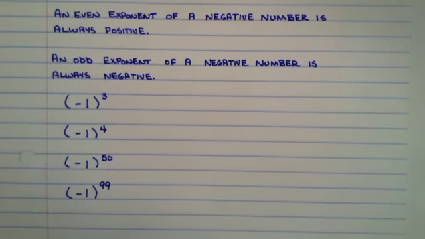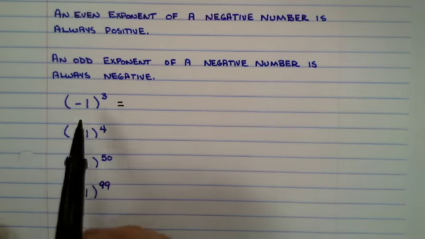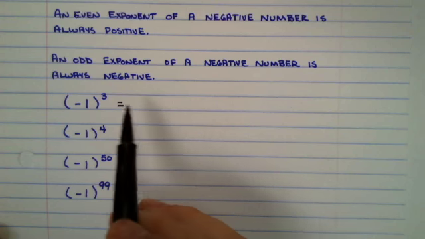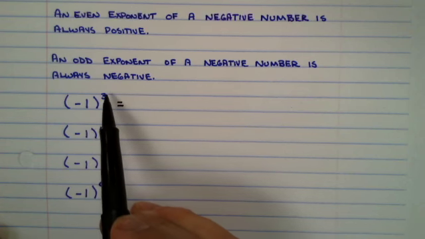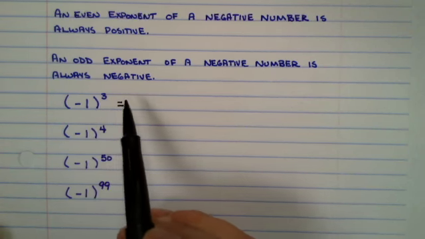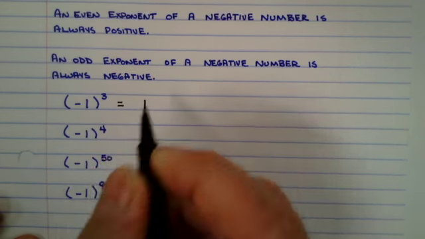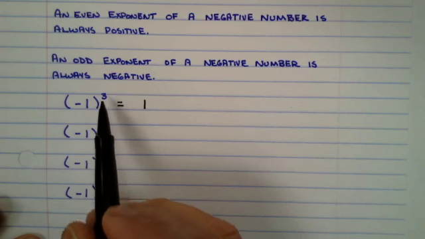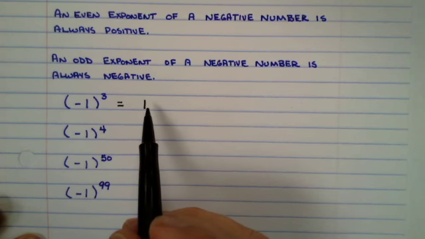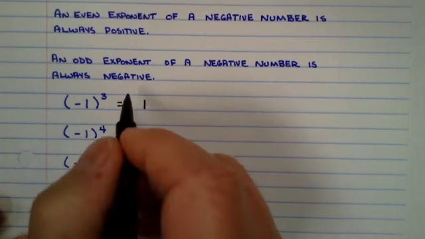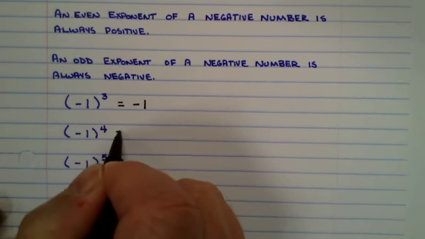Examples of these rules. Instead of me having to multiply this 1 out as many times as I have to, I can look at the exponent. I know 1 times 1 times 1, as many times as I multiply 1 together, I'm always going to get 1. I just look at the exponent then, and it's going to tell me whether this is going to be a positive 1 or a negative 1. This is an odd number, so that means my answer is going to be negative.